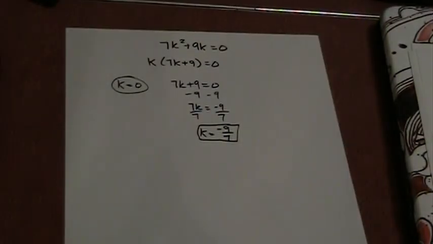And so that's how you could use GCF, greatest common factors, to solve an equation for factoring.